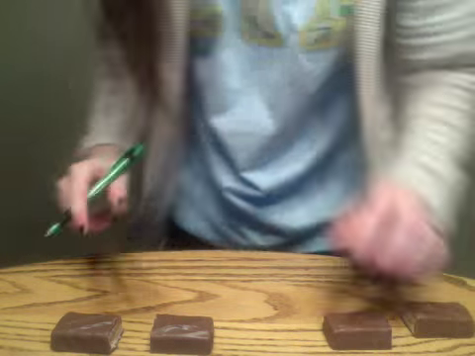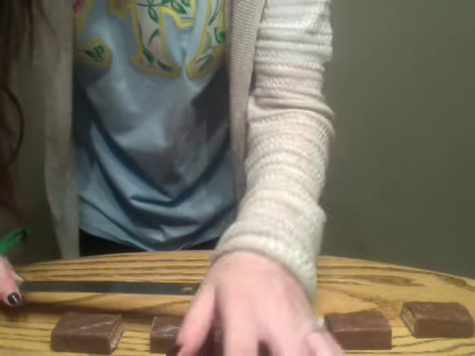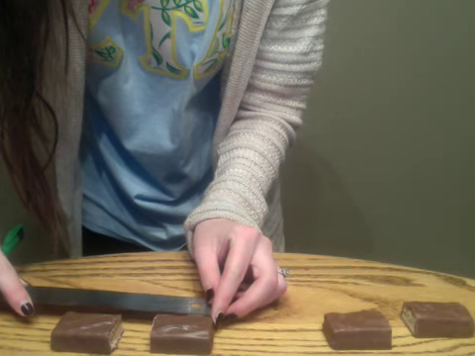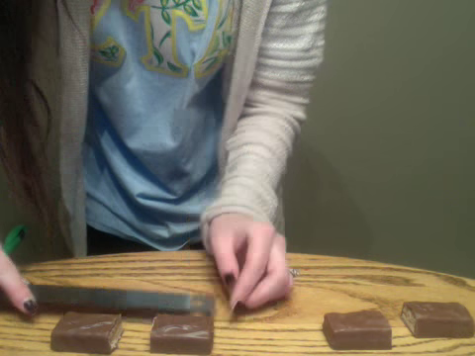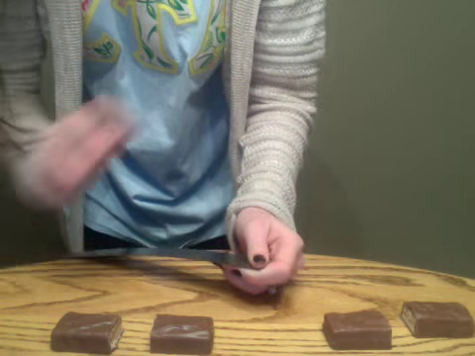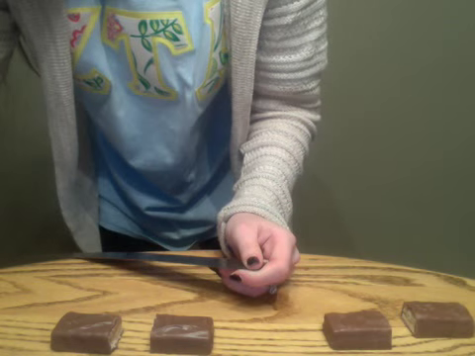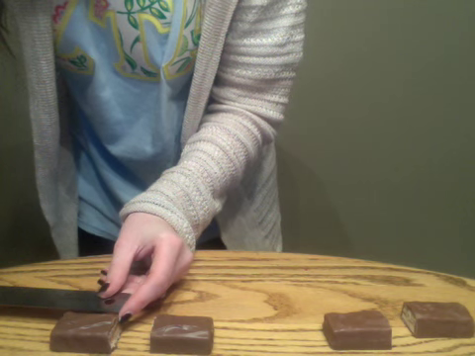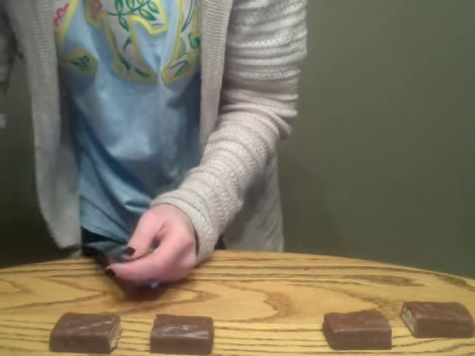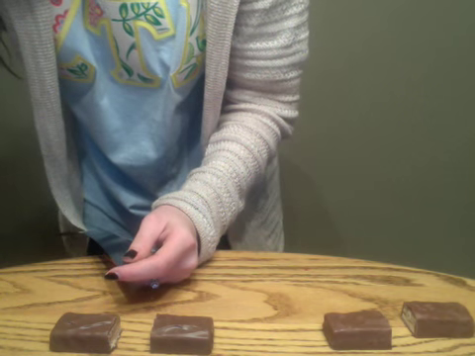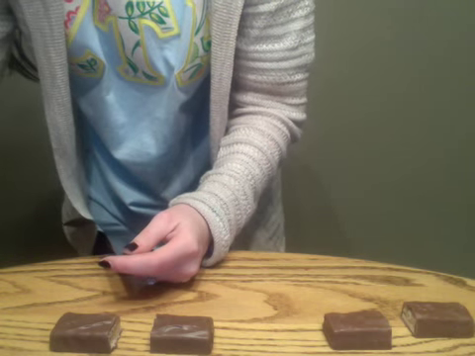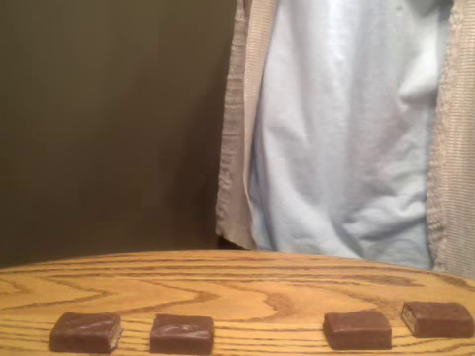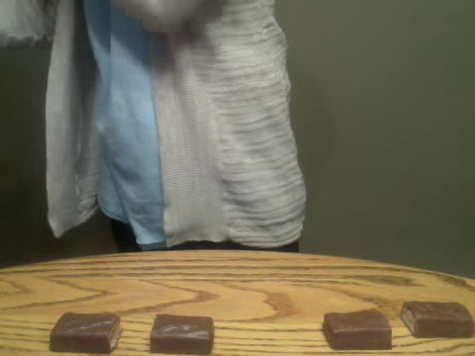Okay, and then for piece 3 and 4, for piece 3 I got 4 centimeters, and then for piece 4, I got 4 centimeters as well, roughly. Might be a little bit over. Okay. And then the mass of piece 1, 2, 3, and 4.